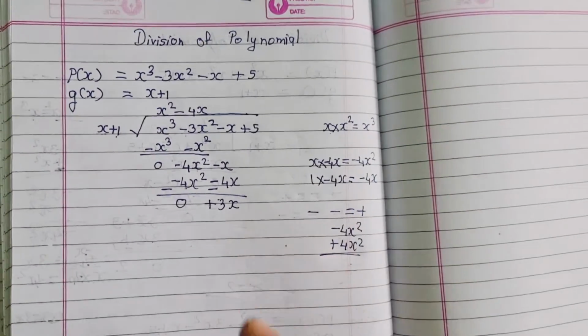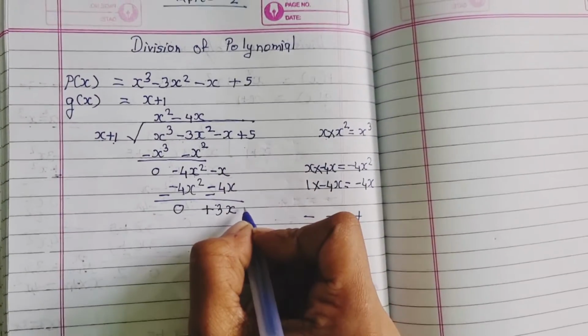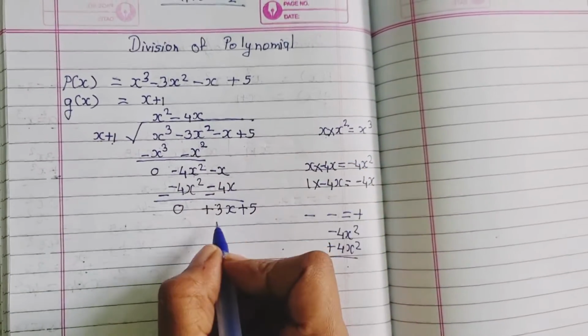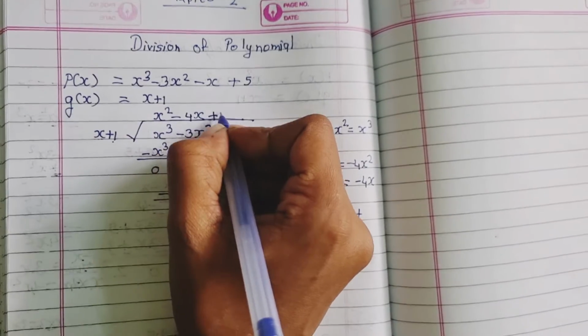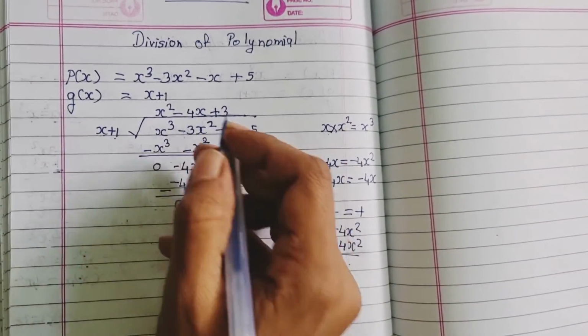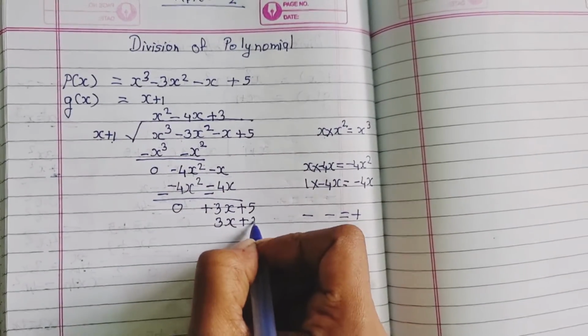So this one is also done. Now we will drop this thing also down, plus 5. Now with which number should we multiply x to get 3x? Plus 3. So 3 multiplied by x is 3x and 3 multiplied by 1 is 3, so plus 3.